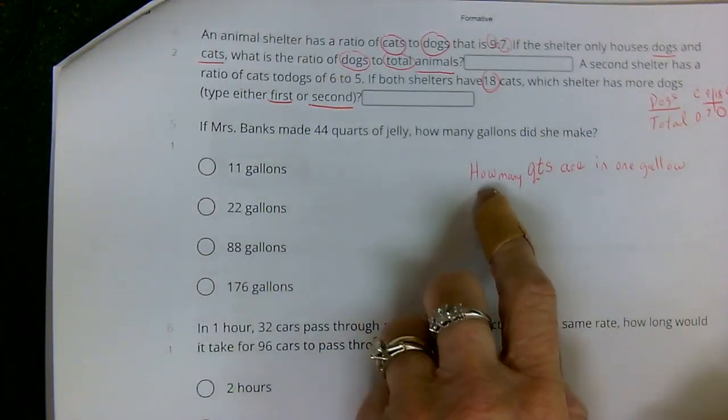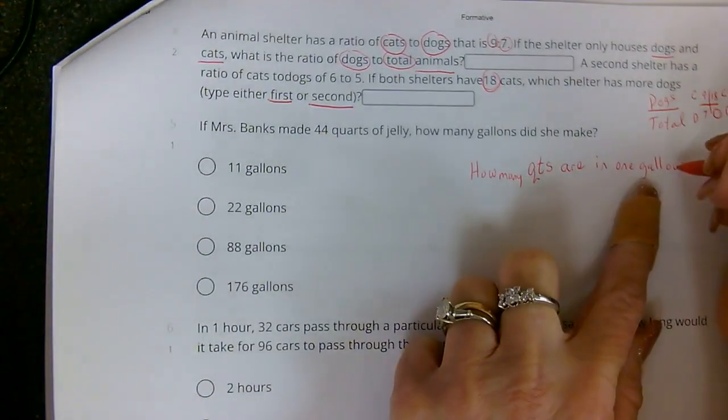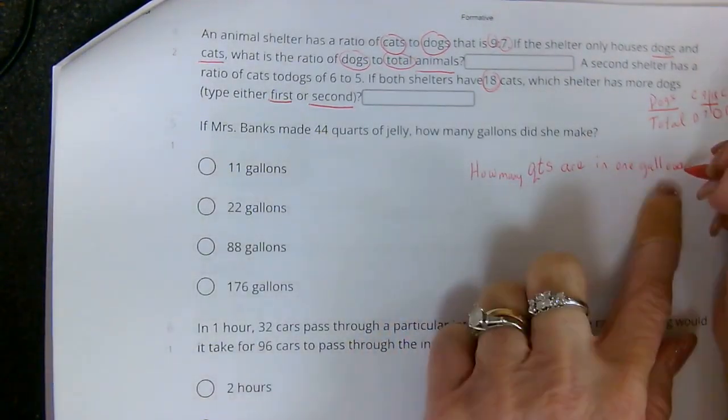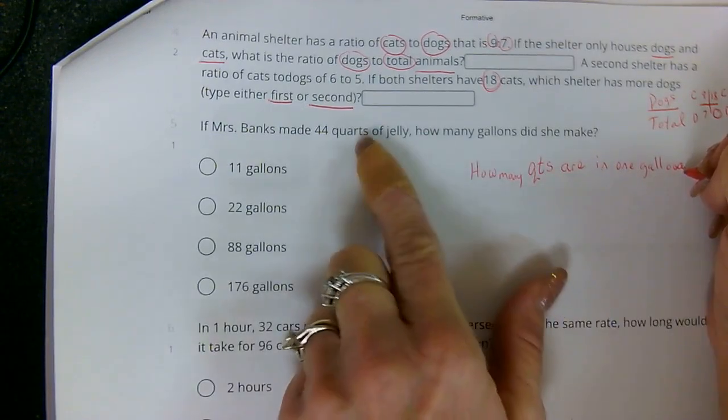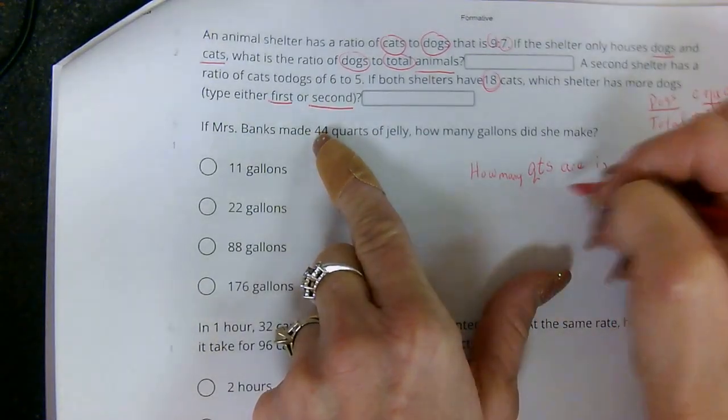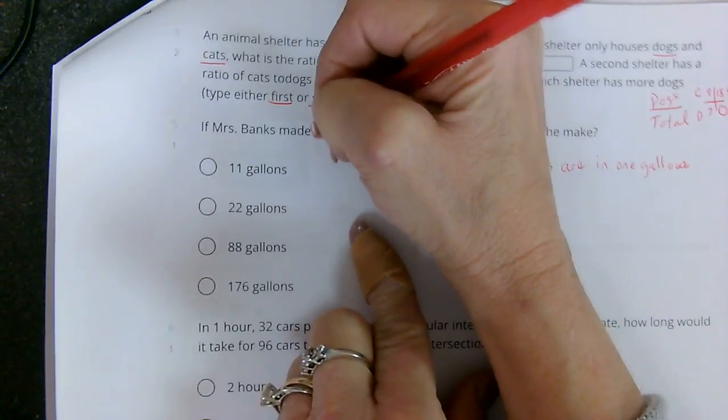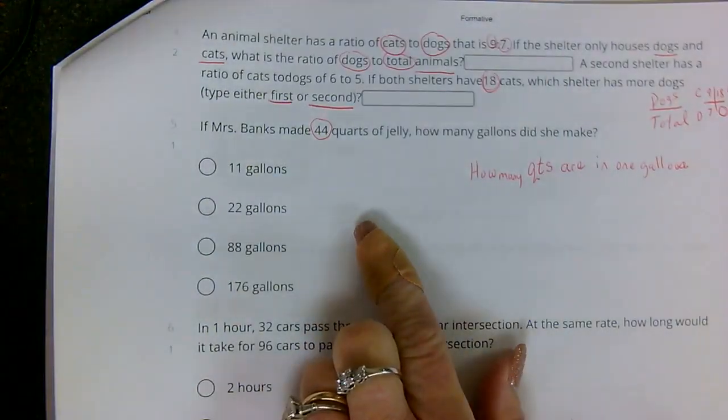Because you are going up instead of down, this is a larger measure. You will divide once you find out how many quarts are in 1 gallon. Okay? 44 divide what?